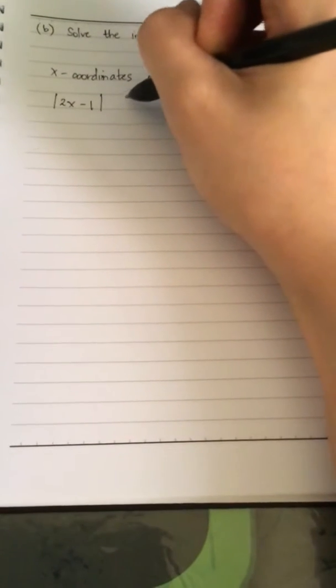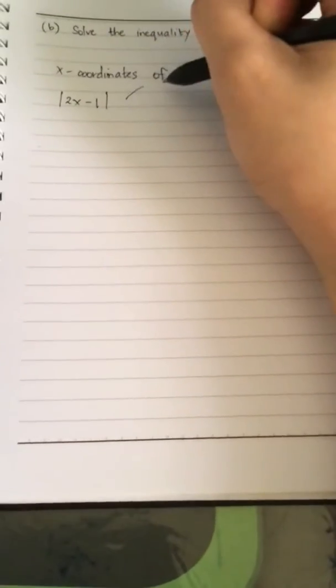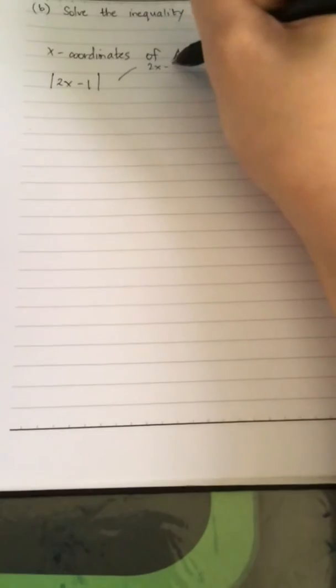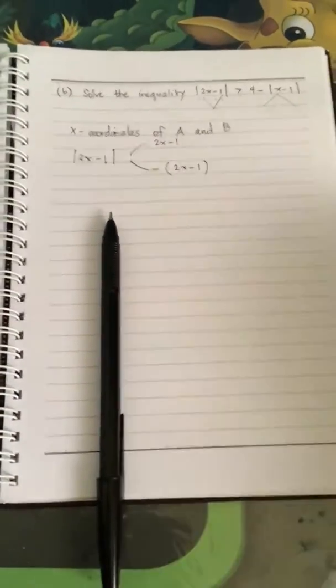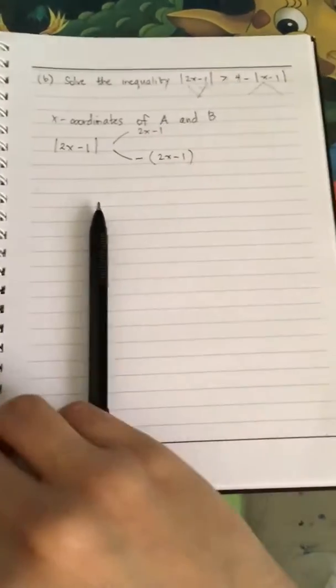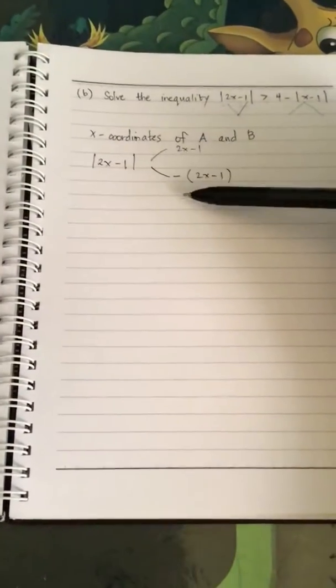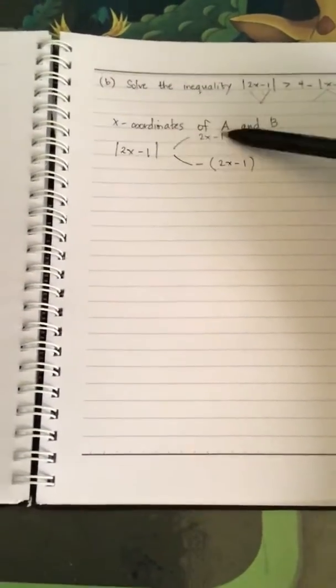It has two interpretations: when the 2x minus 1 inside the absolute value is positive, and when it is negative. We need to find the values of x for each of these conditions. So how do we do that?